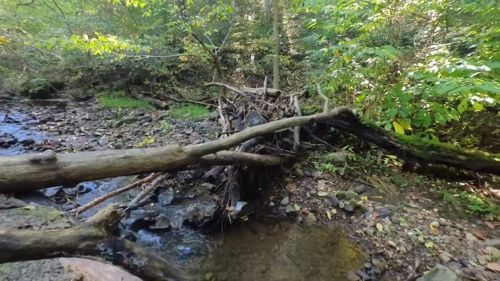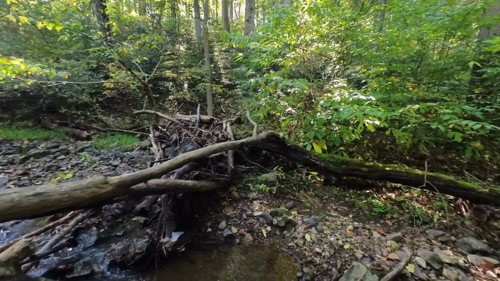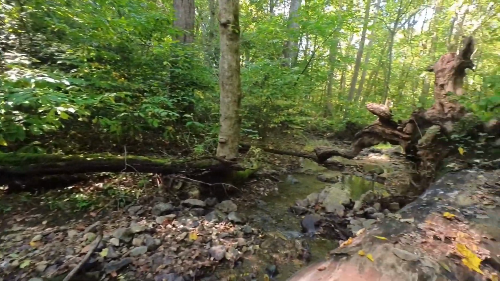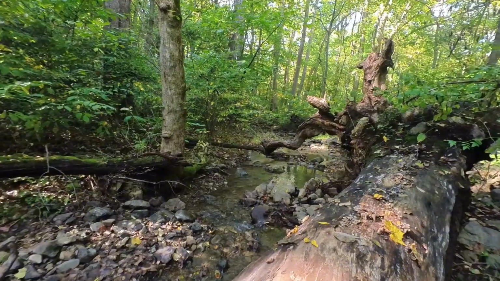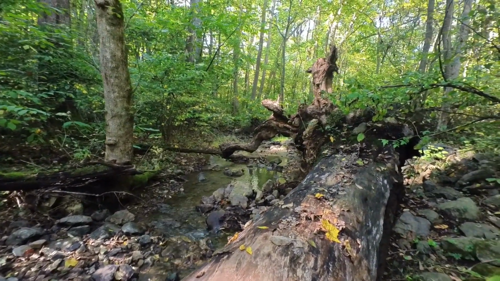All right, you see that debris over there, and that's how high the water gets going down through here. I mean, when we get some rain, it just rages down through here. But that's pretty cool. I don't know if you can see it, that root on this tree that fell.